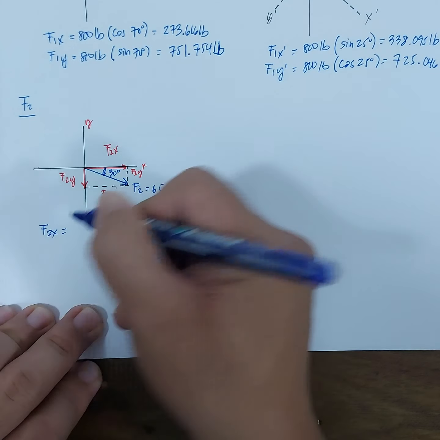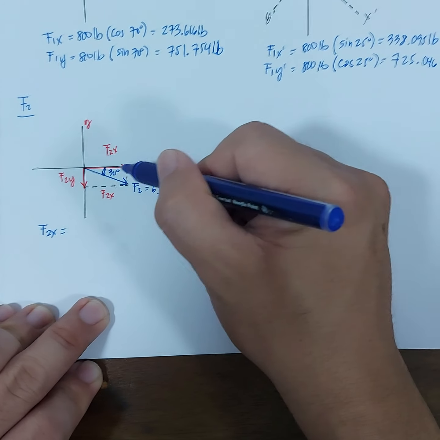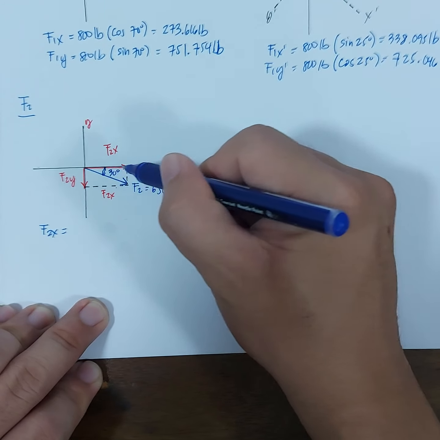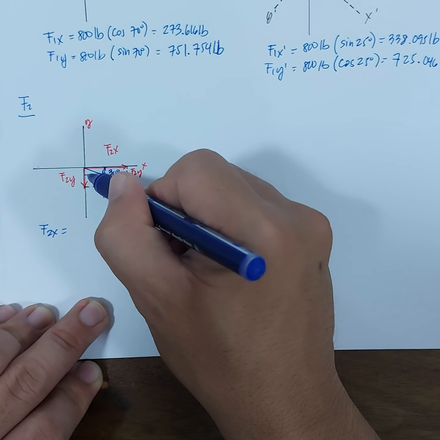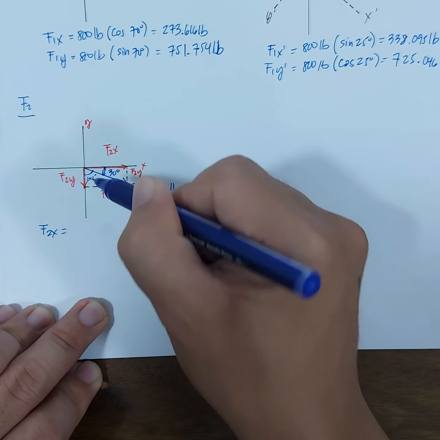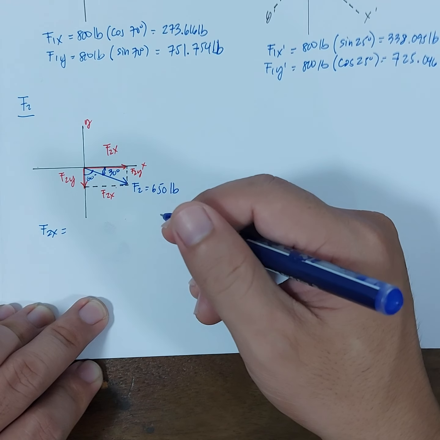F2x now is equal to, so adjacent side, itong F2x natin. If you're going to consider this triangle, this is 60 degrees, F2x now would be the opposite side, so you're going to use sine functions.